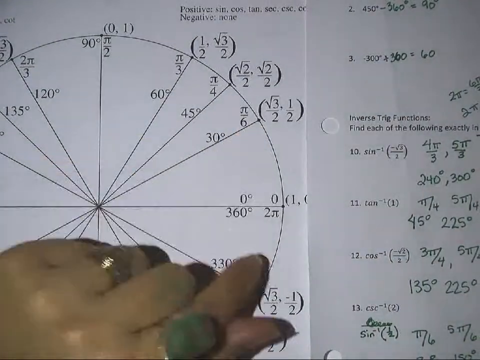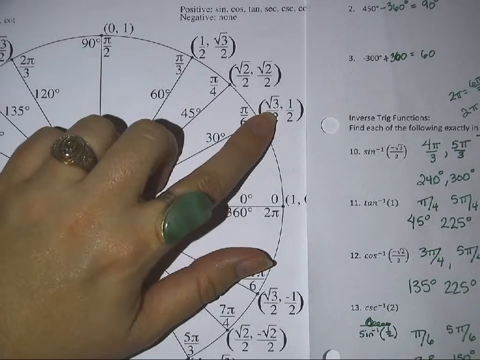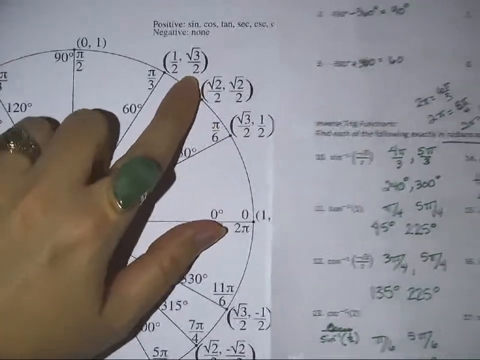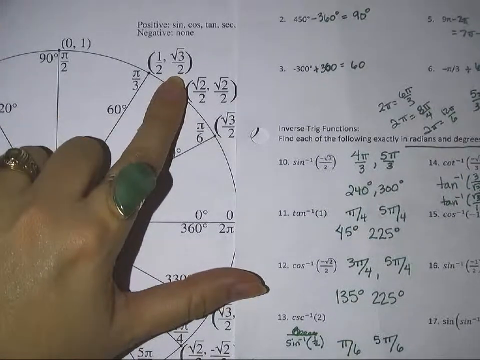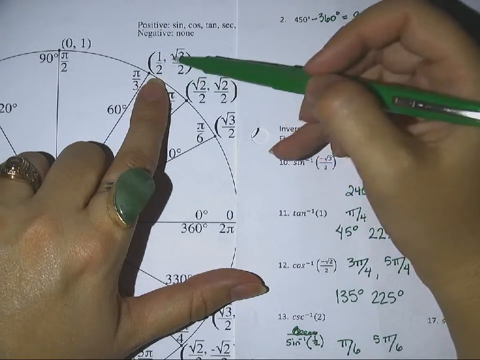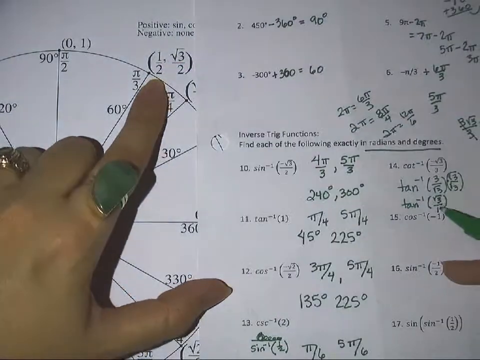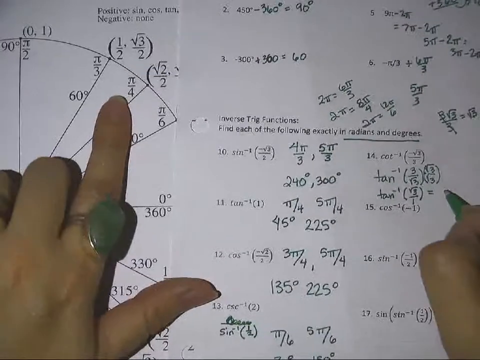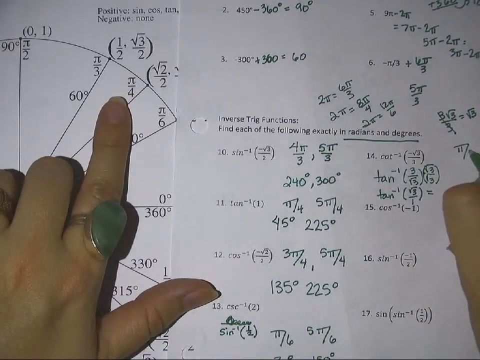Well, does this happen here? No, here the x is 1, this is backwards. It happens right here. The sine is square root of 3 over 2, and the cosine is 1/2. When I divide those, I'll get this answer right here. So this happens at pi over 3, or 60.